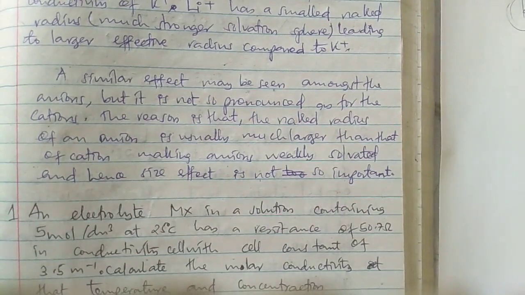Thank you. Let's conclude here. Nikijaribu ku-solve maswali ya conductivity tukiwa tunamaliza topic yetu ya electrochemistry.